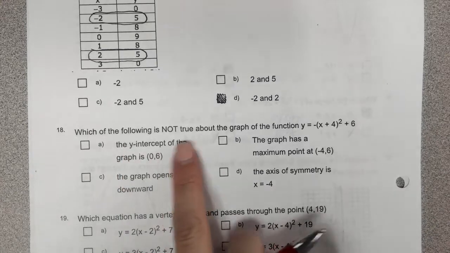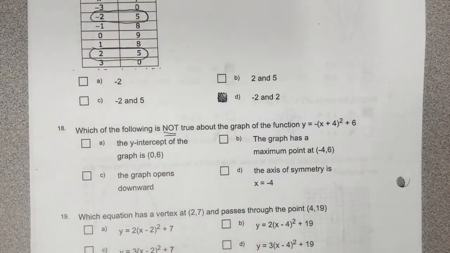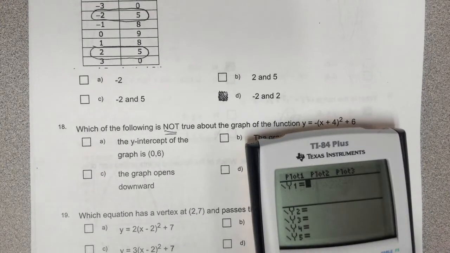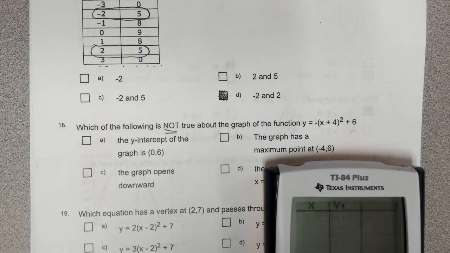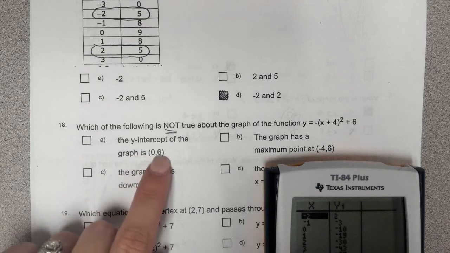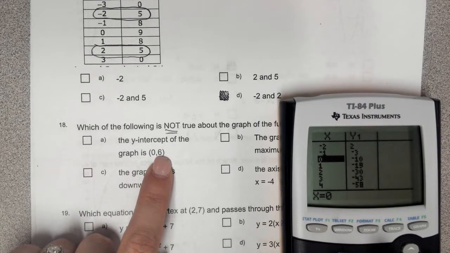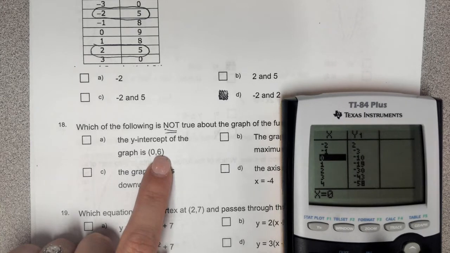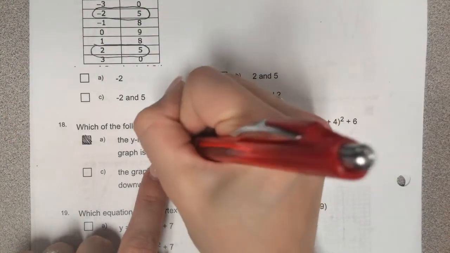All right, which of the following is not true about that graph? So I'm going to plug that in my calculator. Negative parentheses x plus 4 squared plus 6. So the y-intercept is 0, 6. According to my table, the y-intercept is at 0, negative 10. So this one is not true.